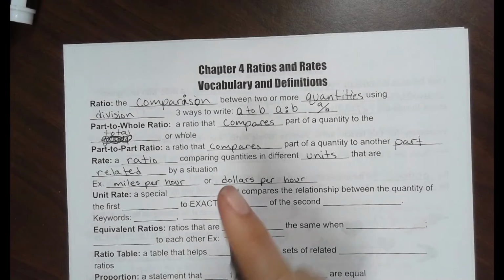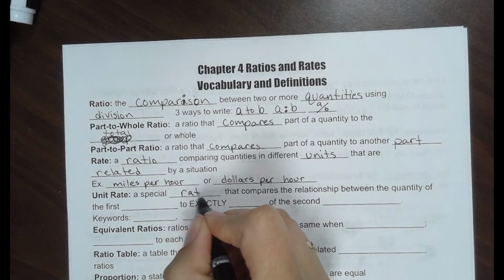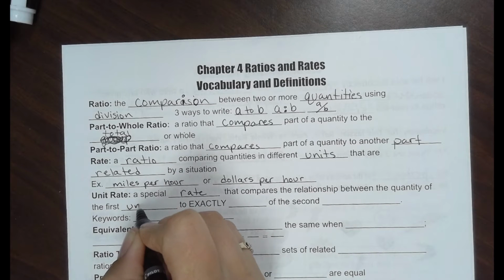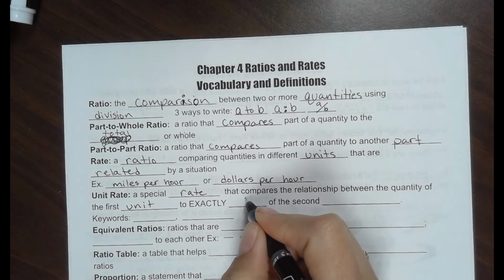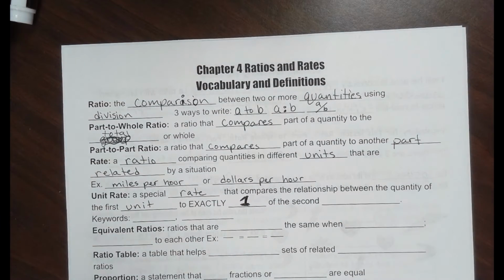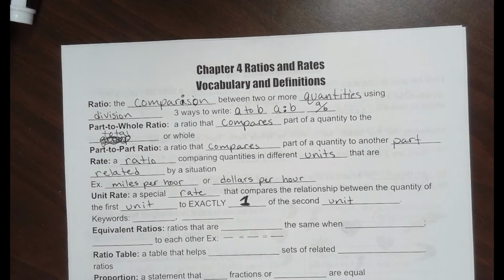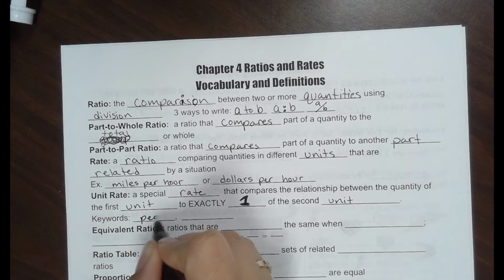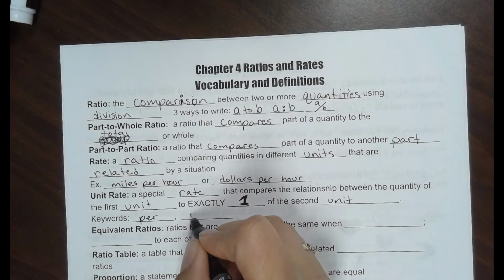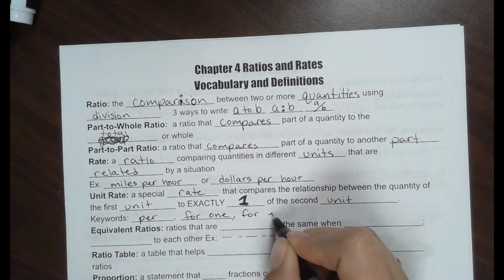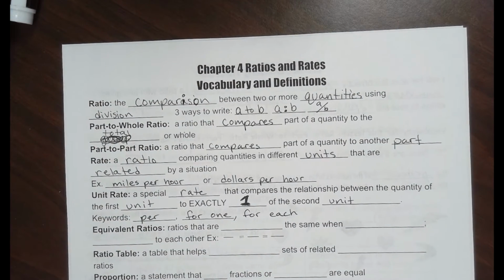Okay, a unit rate is a special rate that compares the relationship between the quantity of the first unit to exactly one. I want you to make this a nice big bold 1. To exactly 1 of the second unit. Keywords are per. When you see that, that means for 1. For 1. Let's add for each. Okay, those are keys that you are looking for a unit rate.